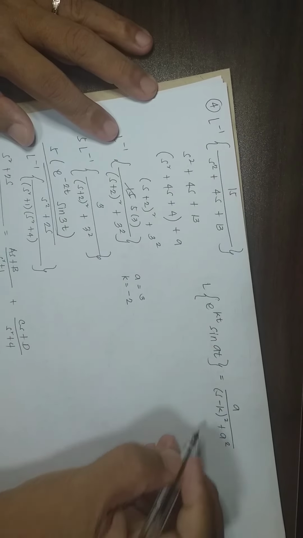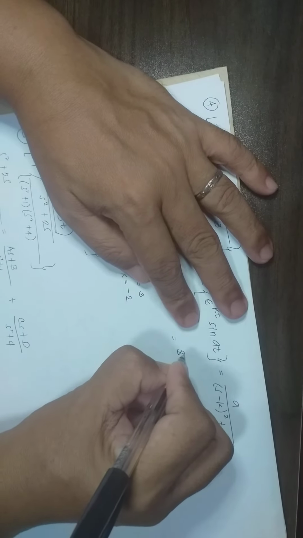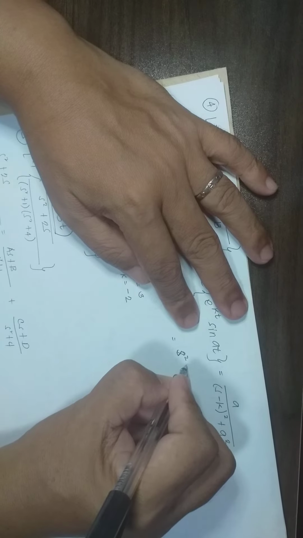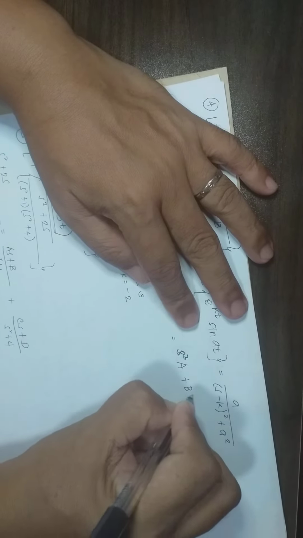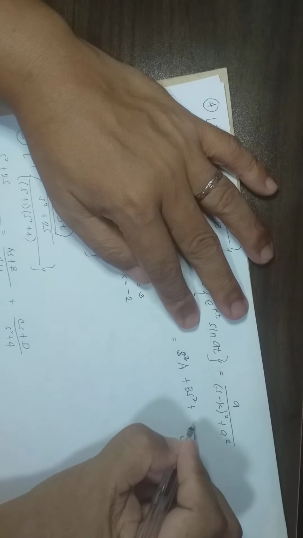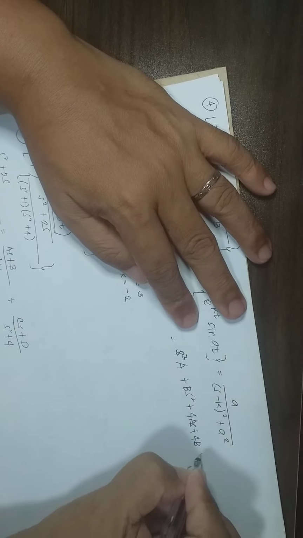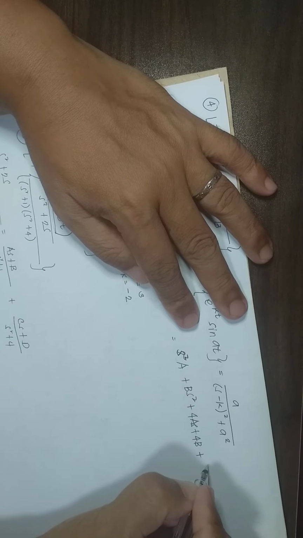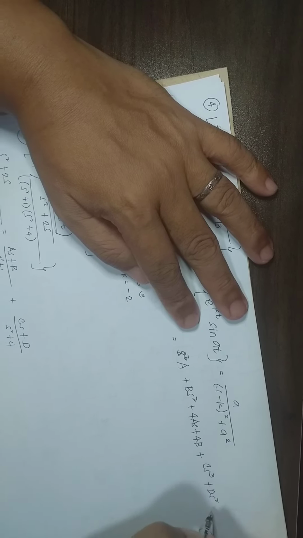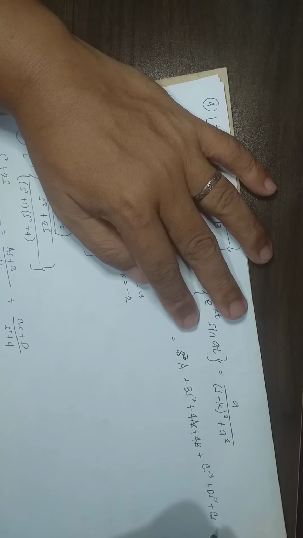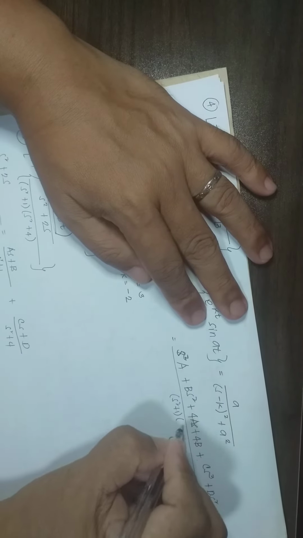Okay? Expanding this, we have as cubed plus bs squared plus 4as plus 4b plus cs cubed plus ds squared plus cs plus d, all over s squared plus 1 times s squared plus 4.